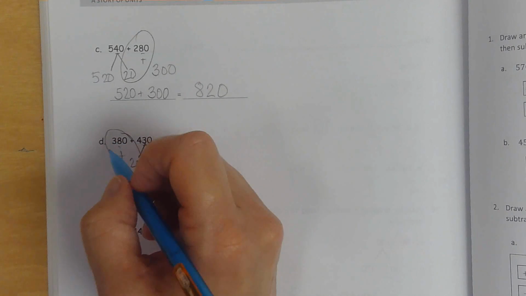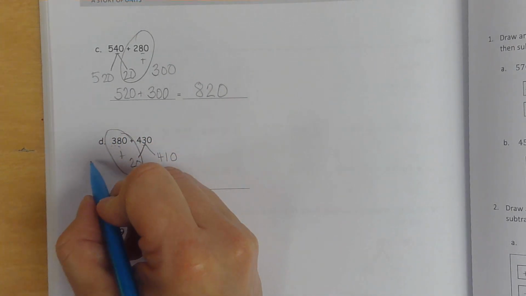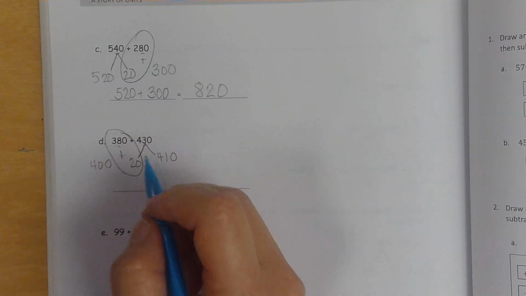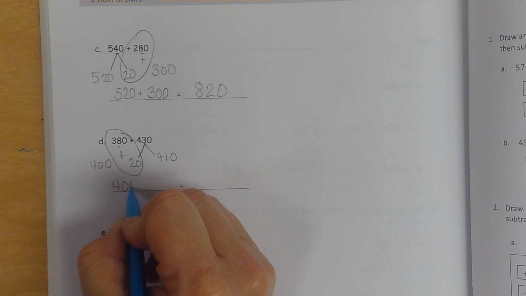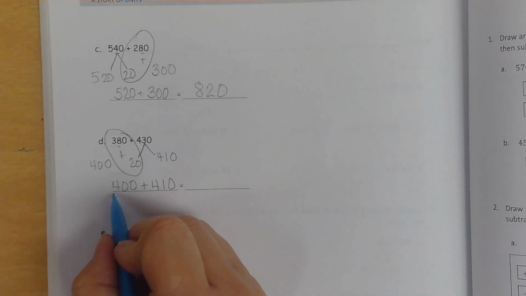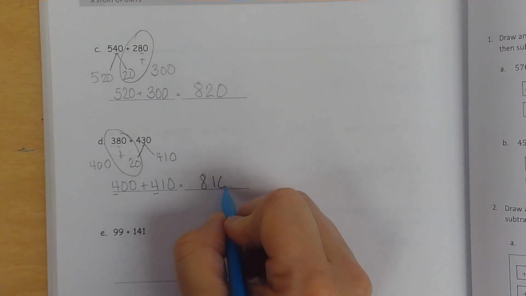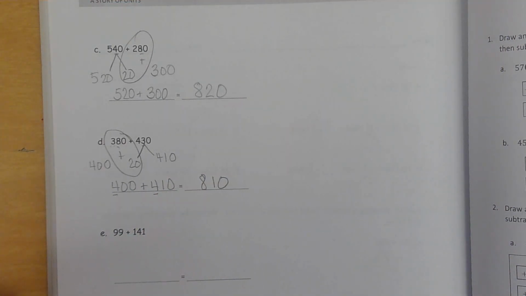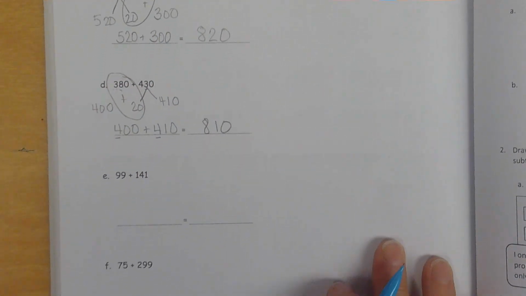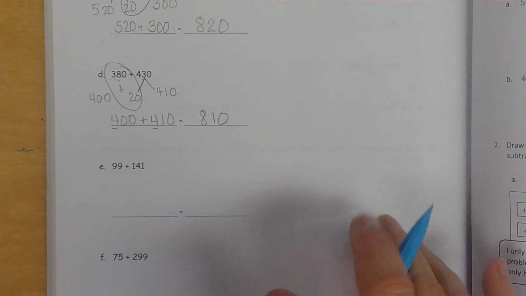380 plus the 20 gives me the next 100. The next 100 up from 380 is 400. Now I just need to add those two numbers together. 400 plus 410. I'm adding my 4 and my 4, which is going to be 810. Check each problem, then pause, do the next one. We've only got 3 more.